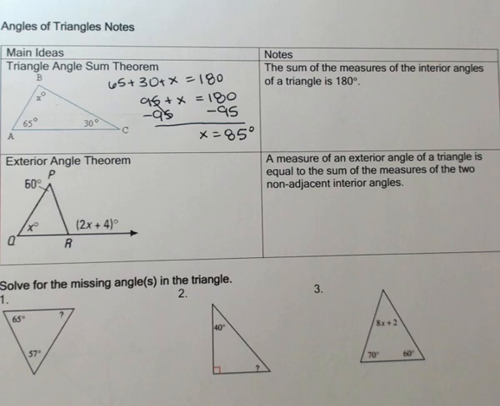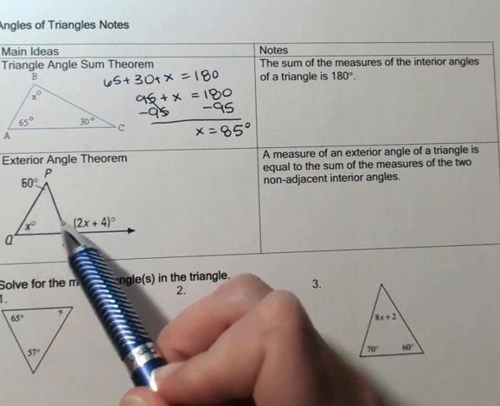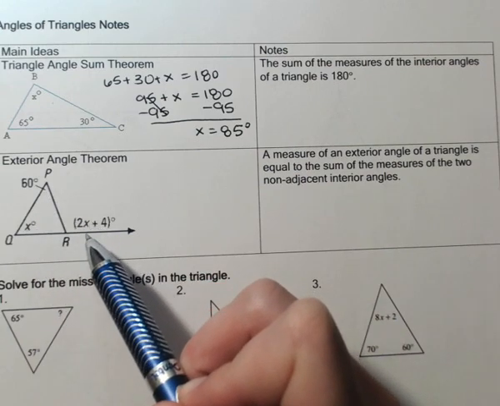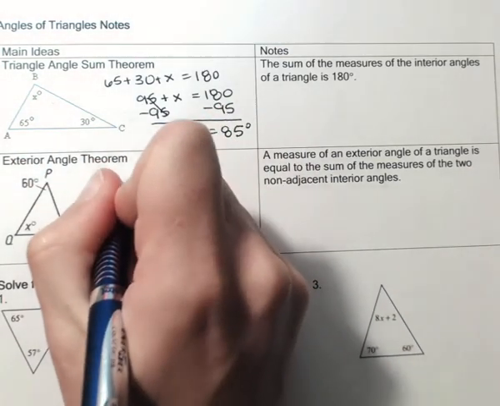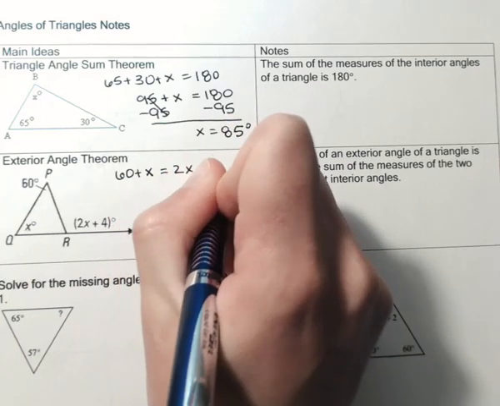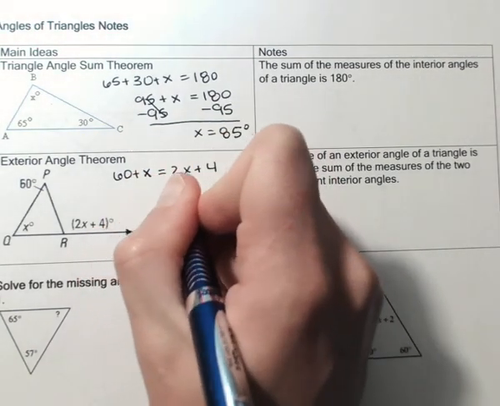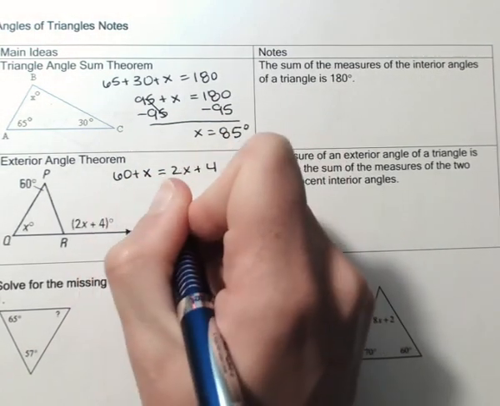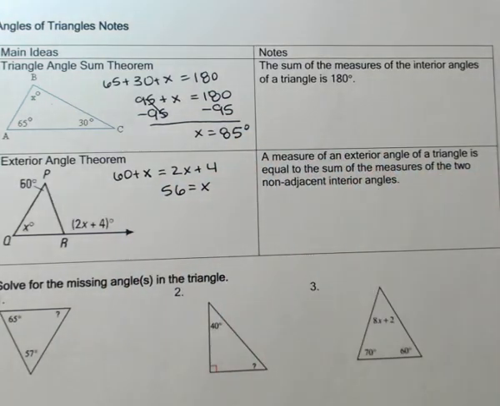The second theorem we're learning today is called the exterior angle theorem, and it's where you add together the two inside angles and you set it equal to the exterior angle formed by a straight line. So for this one, we'd take 60 plus x and set it equal to 2x plus 4. And now we're just solving from here. So again, I like to keep my x's positive, so I'm going to subtract over my 1x and subtract over my 4. So in this case, I'm going to get x equals 56.